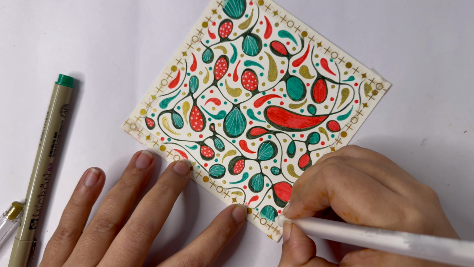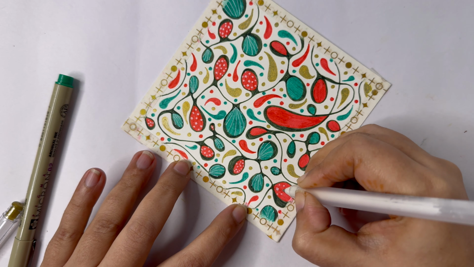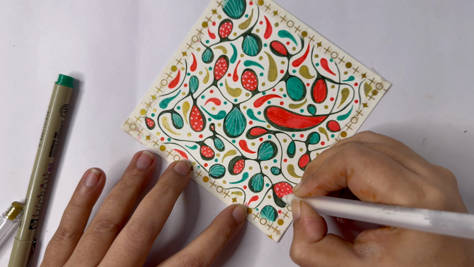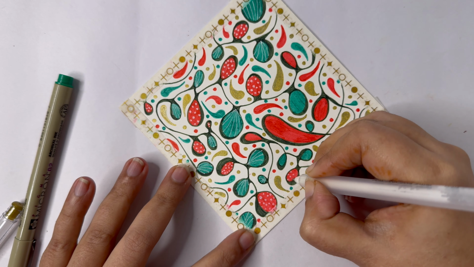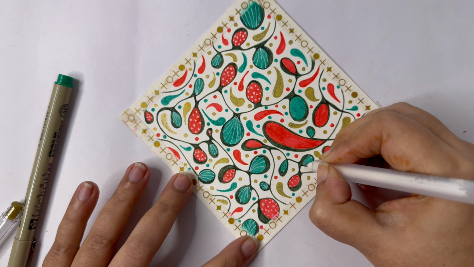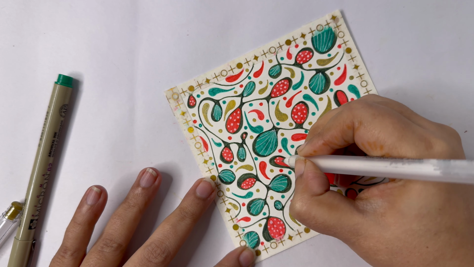So yeah, I added those little dots and little decorative elements here and there. And again, since I wanted to maintain a playful vibe, I didn't overdo it with a lot of intricate patterns.